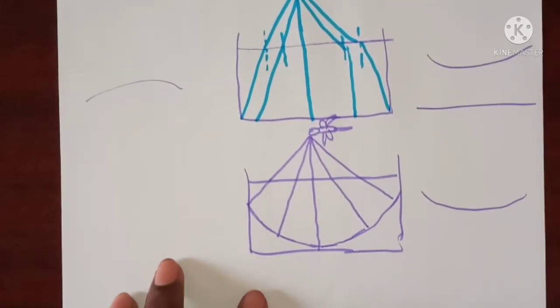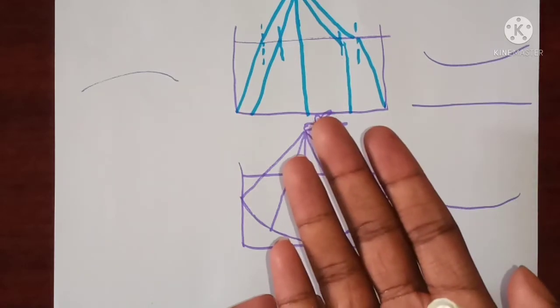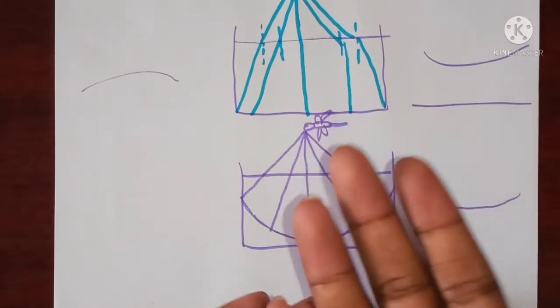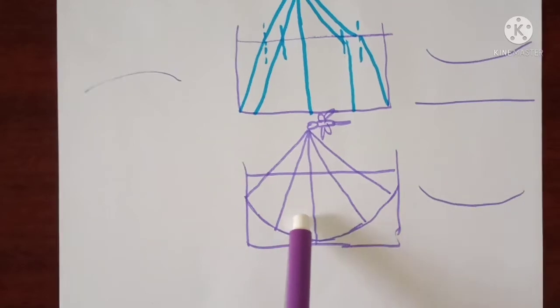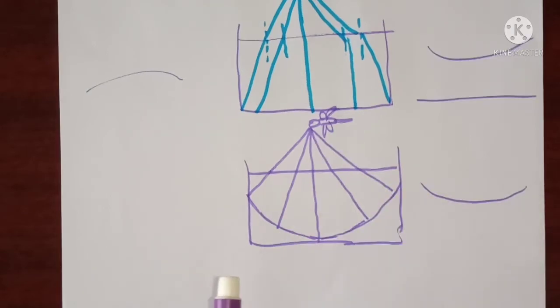So the same phenomenon happens when you see water in a tumbler. The tumbler surface would show you that it comes somewhat forward, so it is the same phenomenon as this. So this is the answer, that is, the swimming pool floor will look like this.